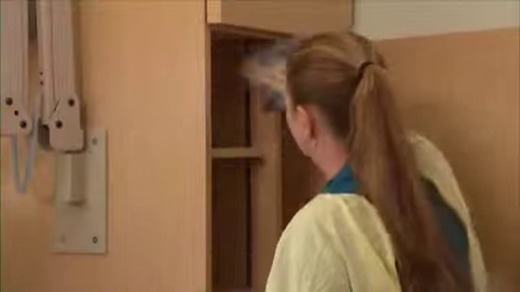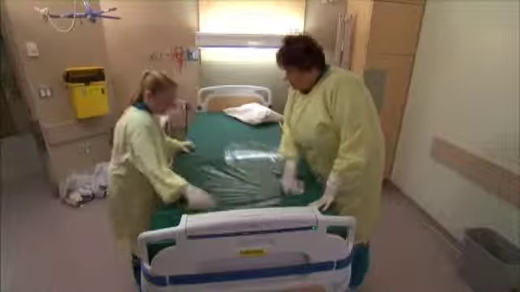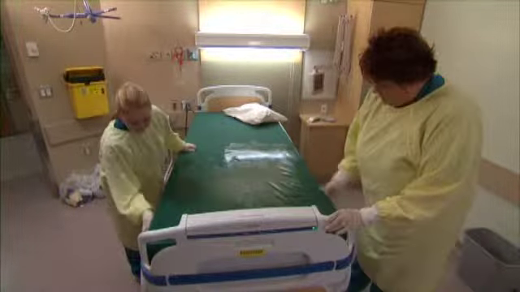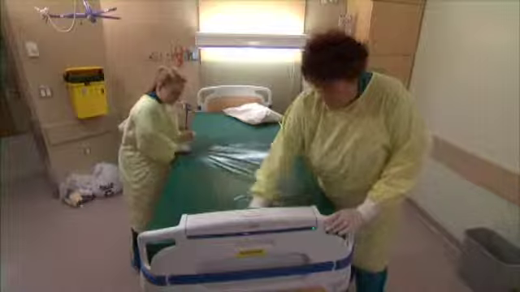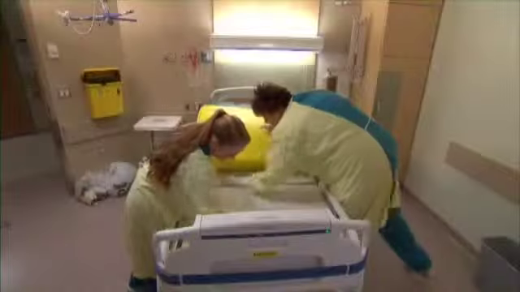Clean inside and outside of the patient-resident cupboard or locker. 10. Clean the bed, working in a systematic fashion from the foot of the bed to the head of the bed. Clean the top and sides of the mattress, and then turn the mattress over and clean underside. Make sure you also clean the exposed bed springs and frame.